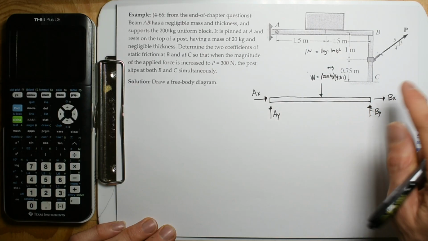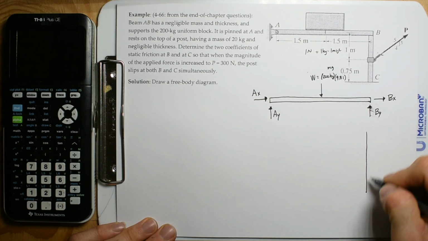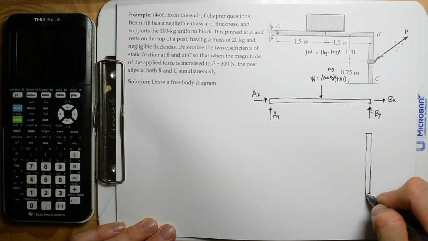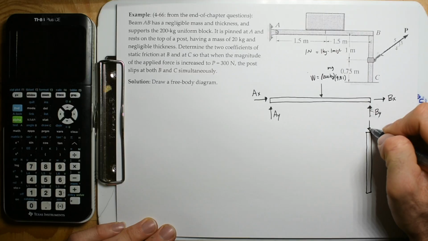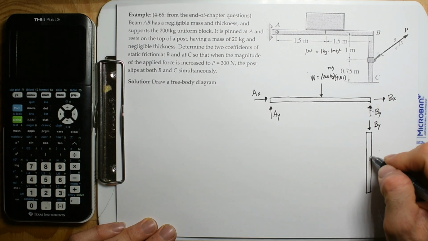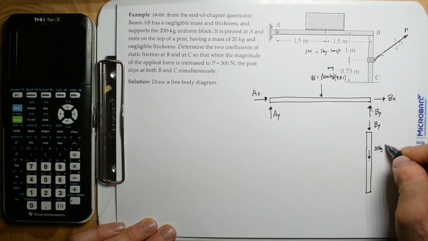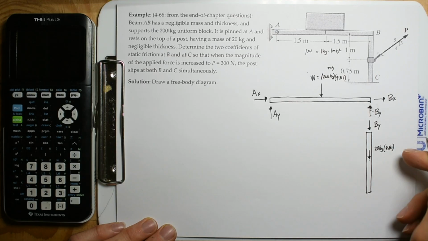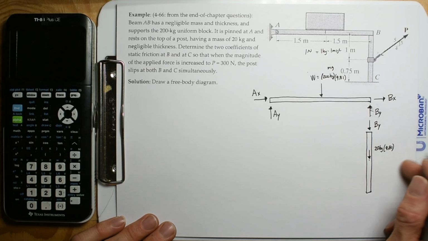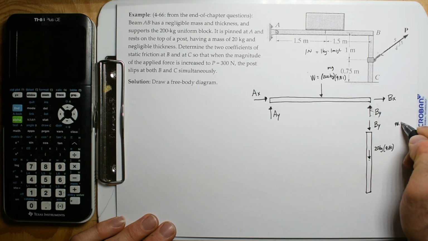That's all we're doing with this free body diagram. We're just figuring out what this load BY is, because we know that on the free body diagram of the post, we're going to have an equal and opposite reaction. So this is going to be BY on the post. Now the post itself right in the middle has weight itself. That's going to be 20 kilograms times 9.81. Let's say it was 10 times 9.81. That would be 98.1.